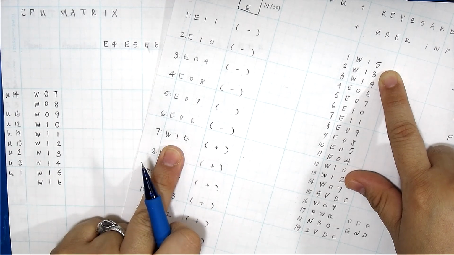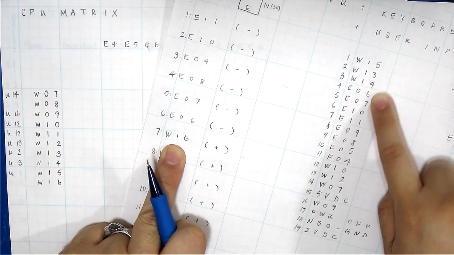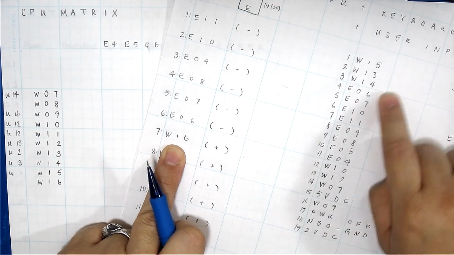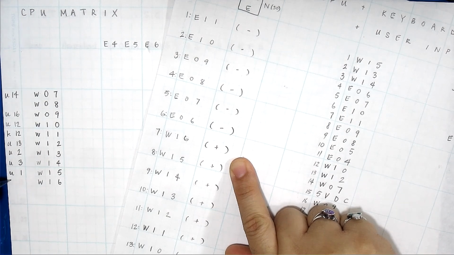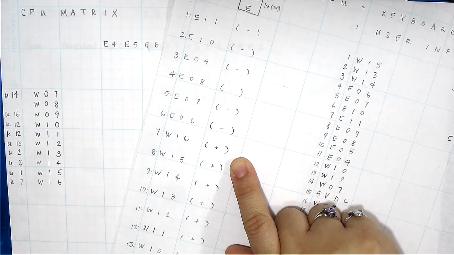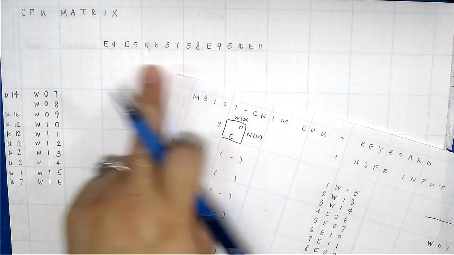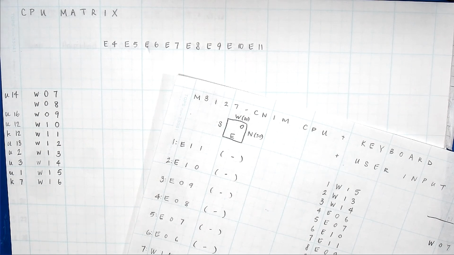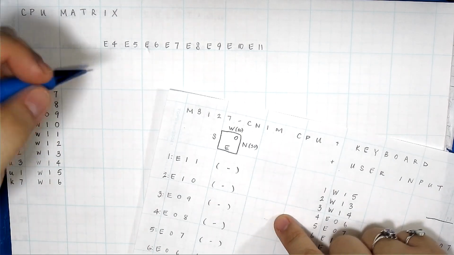W16, K7, and it doesn't exist on the user input, so the only one we can choose is K7 for this particular line. And then I'll do the same thing up here, and then we'll have the points that we can tap easily. These are the ones that just exist on those headers.